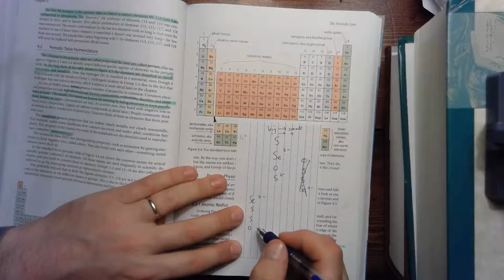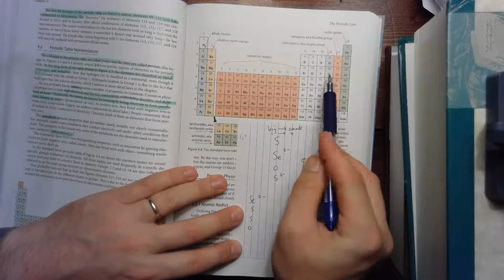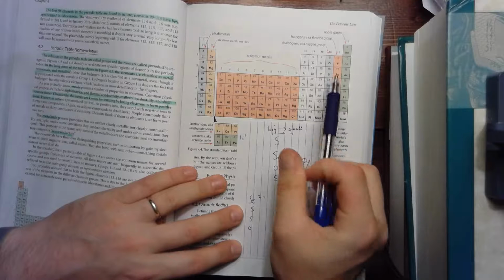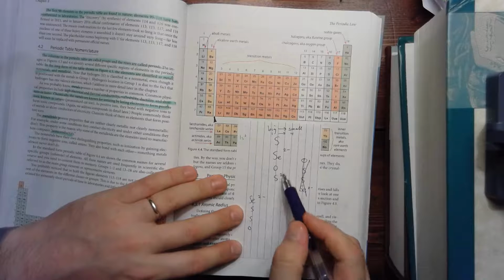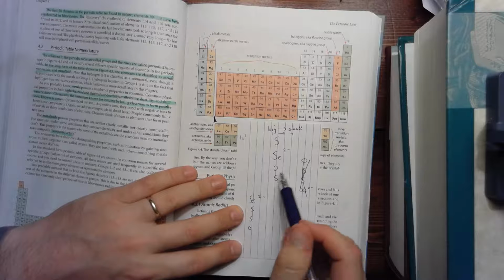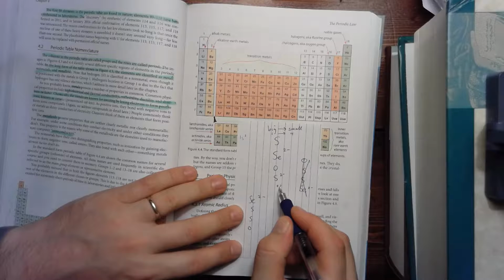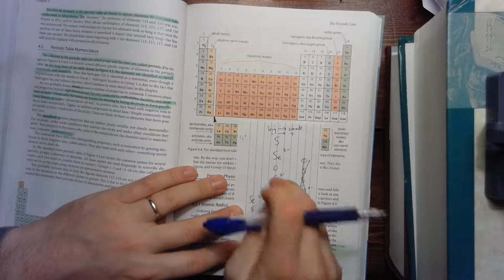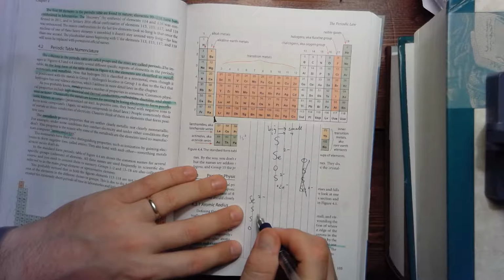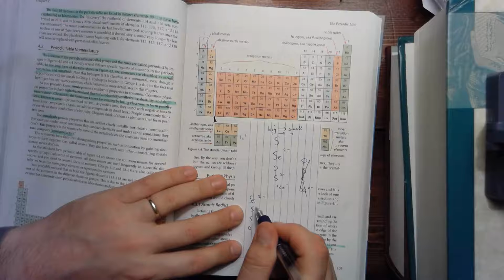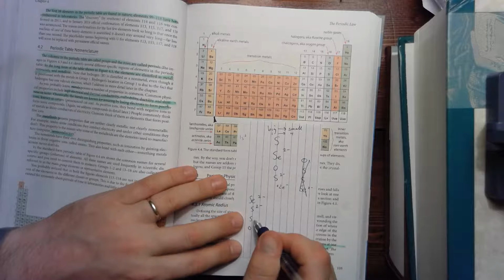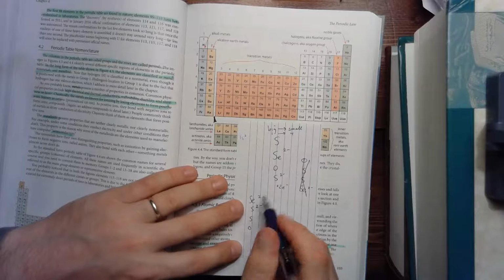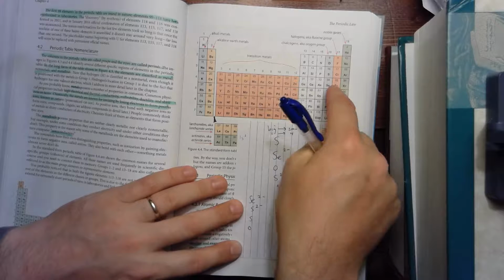So for sulfur, is it going to be bigger if it has a 2 minus or bigger if it's just neutral? Well, a 2 minus indicates that these are plus 2 electrons. So we're adding to this guy, so he's going to be bigger than his neutral brother over here. So biggest is down on the bottom.